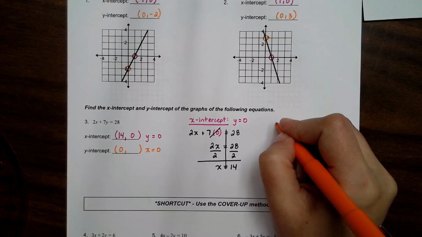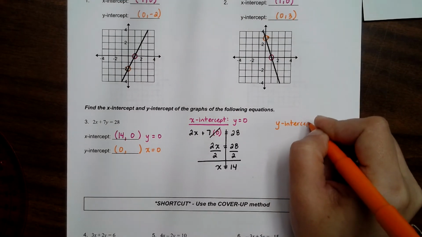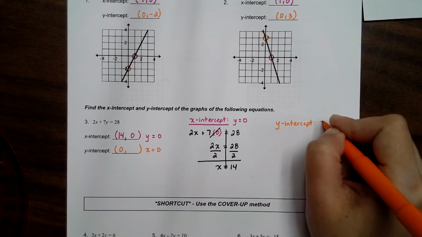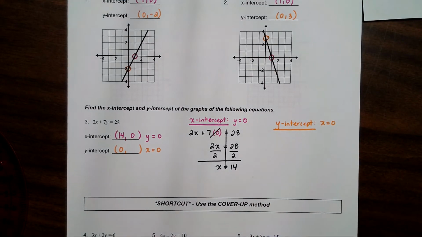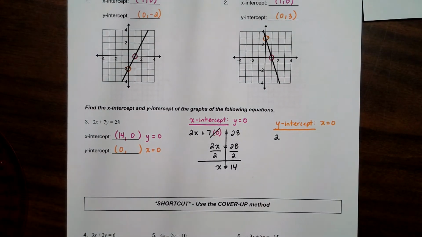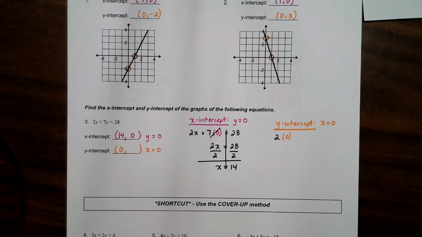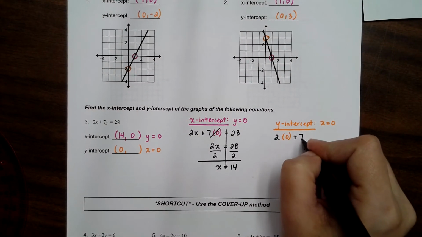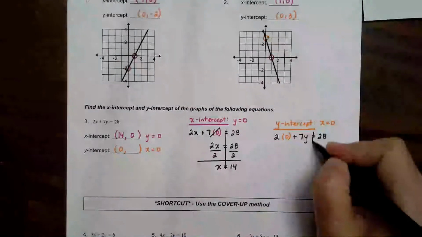Now, if I want to find the y-intercept, then the x in my equation would become 0. So that same equation I used before, I would write 2, and then instead of x, I would fill in 0 plus 7y equals 28.